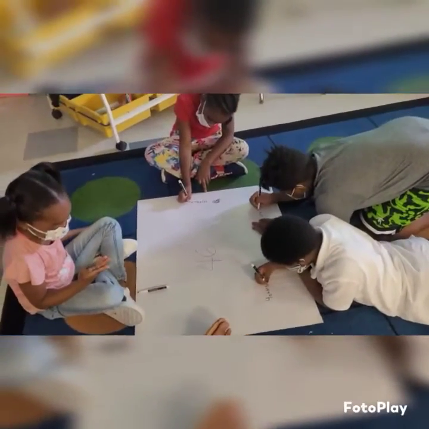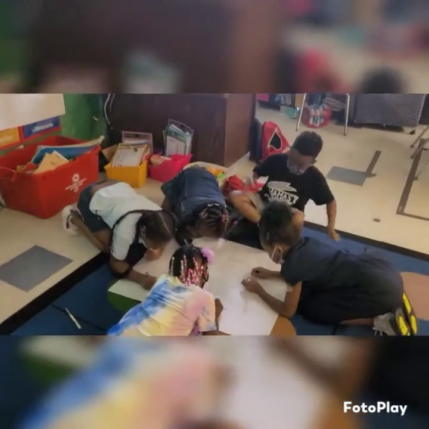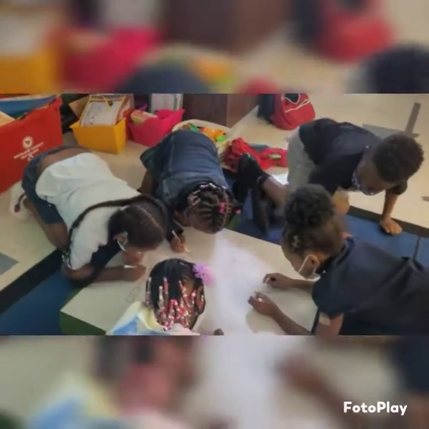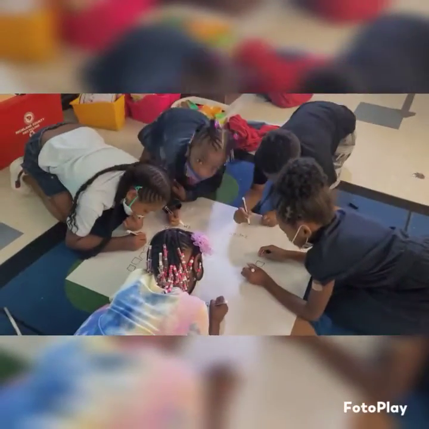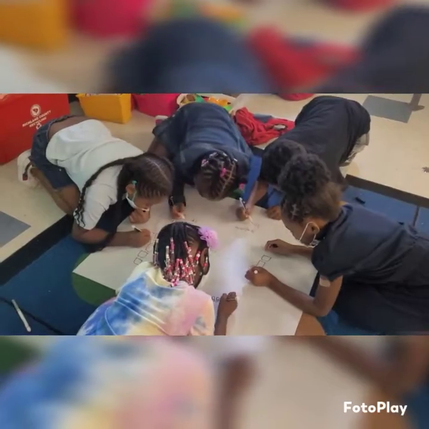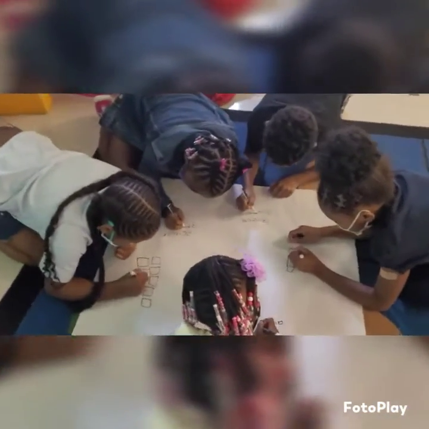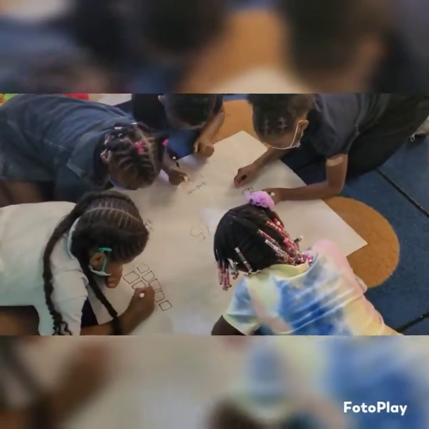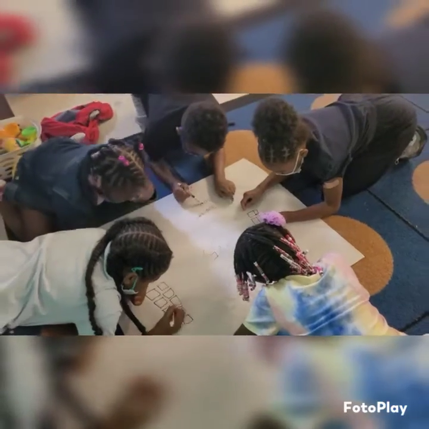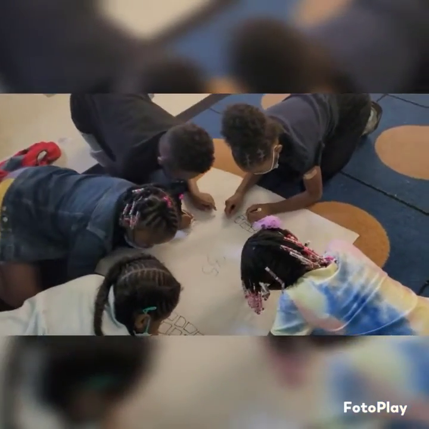That was wrong. Okay. We got to make it. Well, I like how this table is working quietly and thinking. Oh, I love those strategies. I love the group was very quiet and helping each other. Was participating. We all got the same.